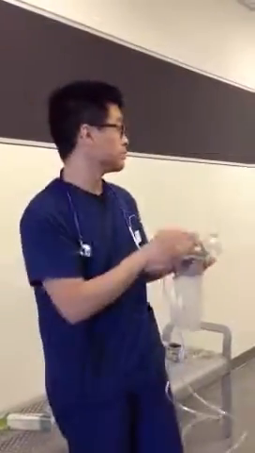When the patient exhales in a partial rebreather, not a non-rebreather, partial rebreather, since there is no bag flap, a third of the bag will fill up.